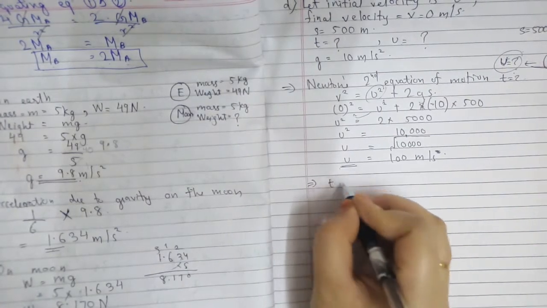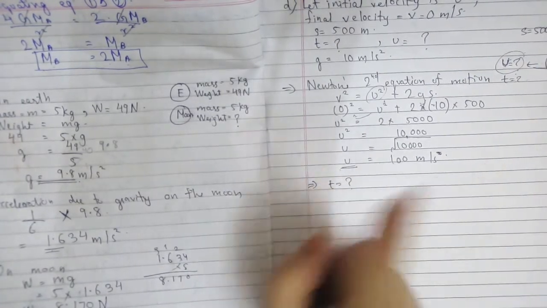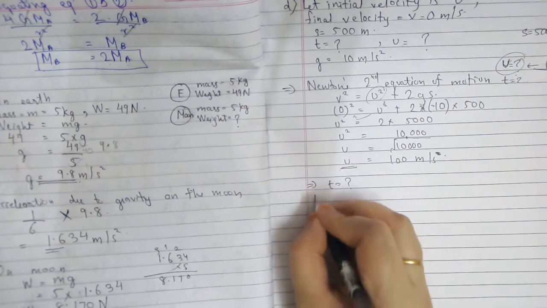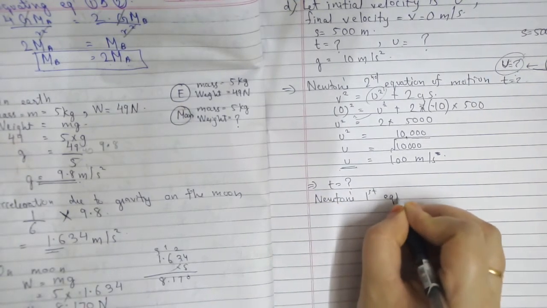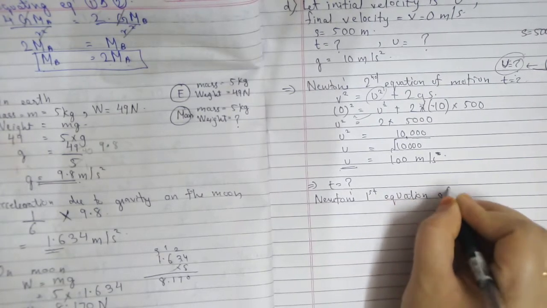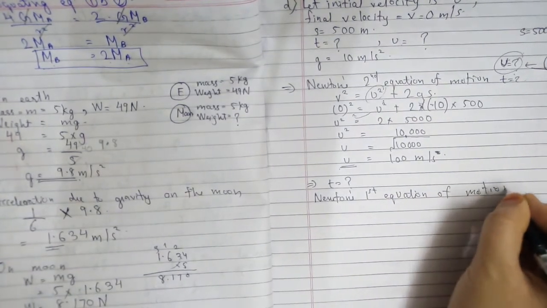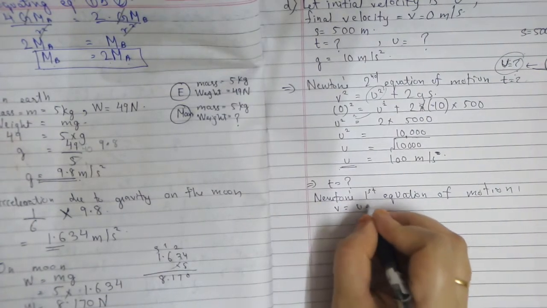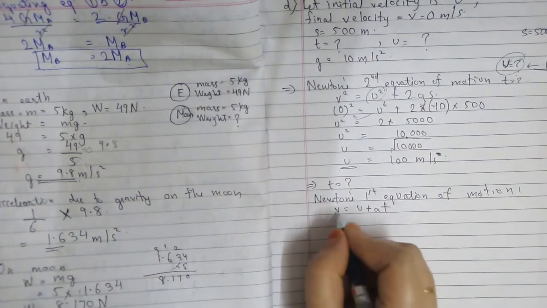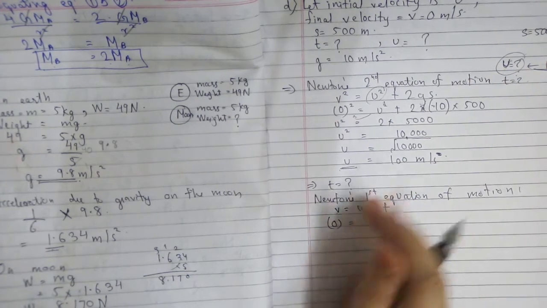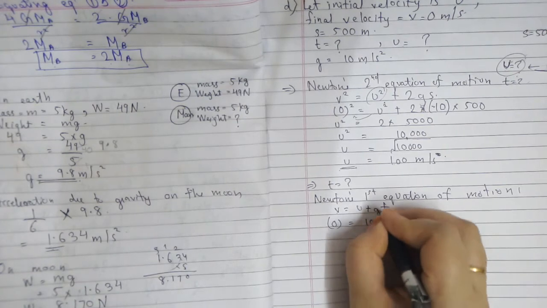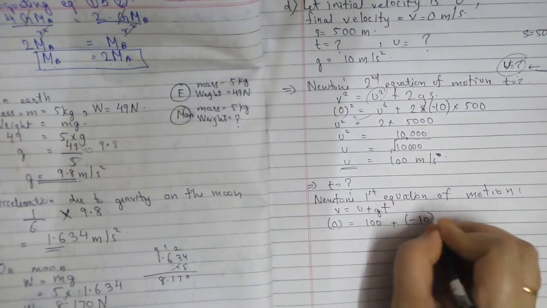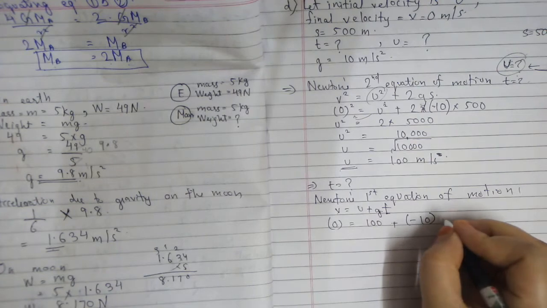Now let's calculate the time. We will calculate the time by using Newton's first equation of motion, which is v equals u plus at. This is so simple. The value of v is given as 0, initial velocity we got as 100, g will come and the value of g will again be minus 10, and time we have to calculate.